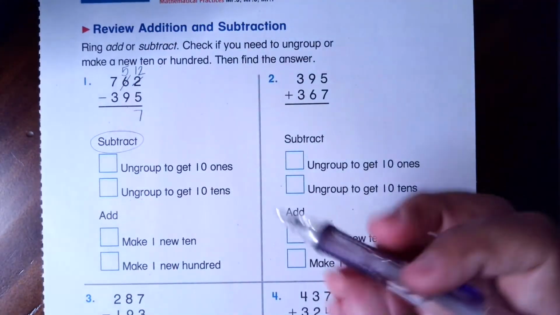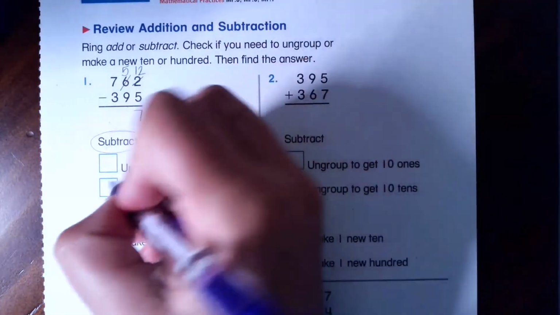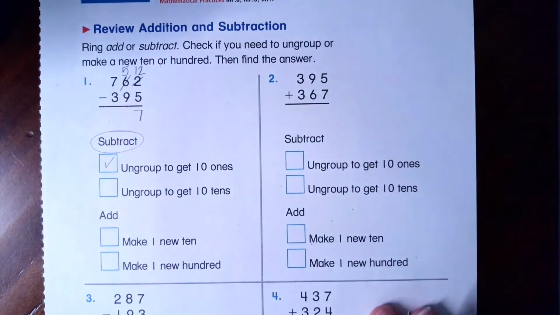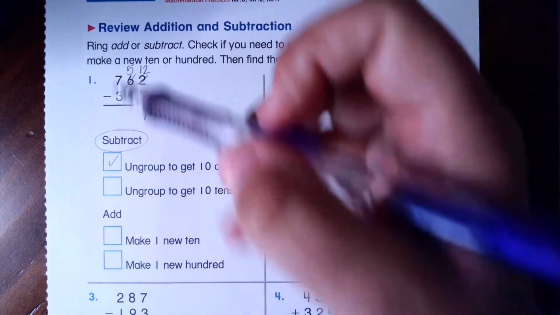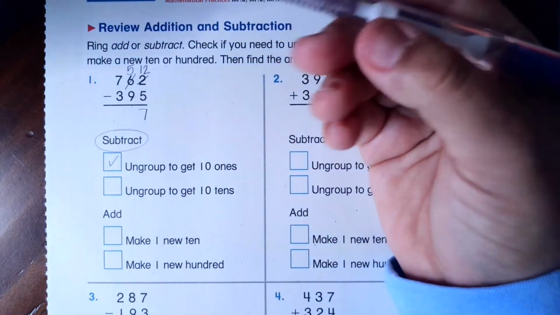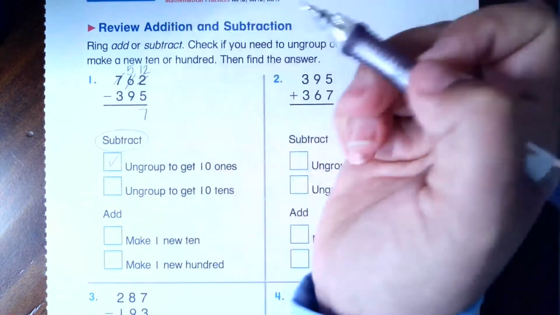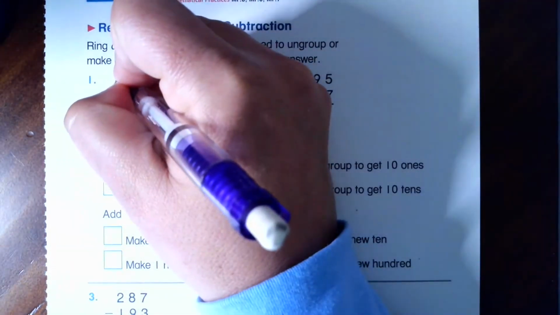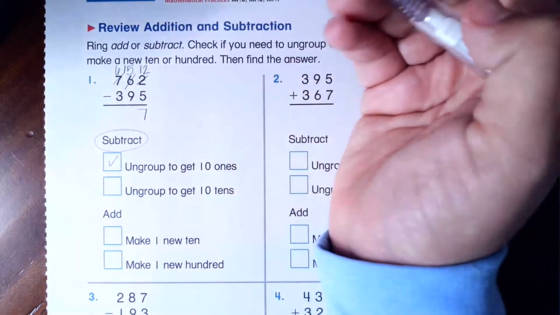So did I have to ungroup to get 10 ones? Yes, I did. So I'm going to put a little check mark there. Now I can move on to my tens town. I have 5 minus 9. Can I do that? The answer is no. So I go next door, I cross off my 7, I change it to a 6, and I bring back 10. I had 5, now I have 15.